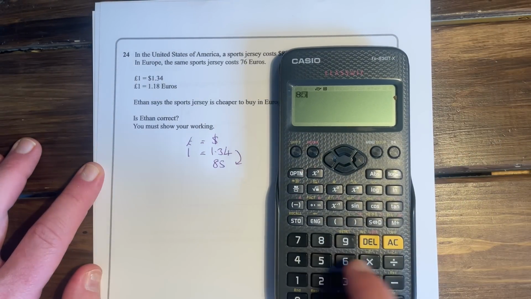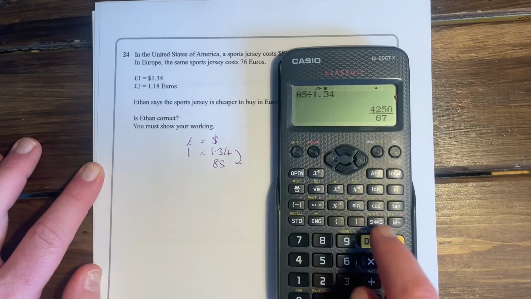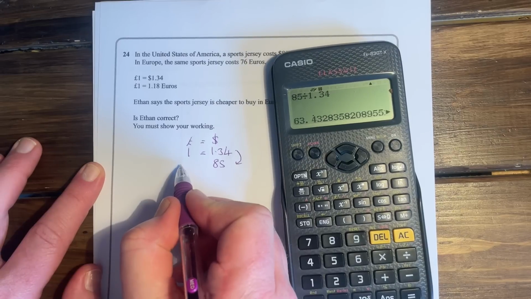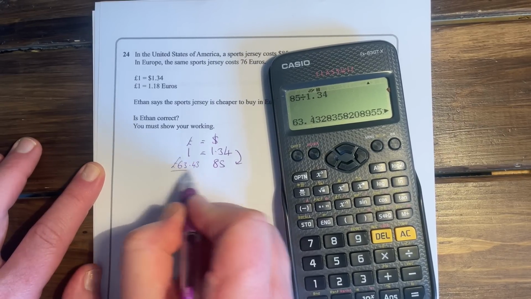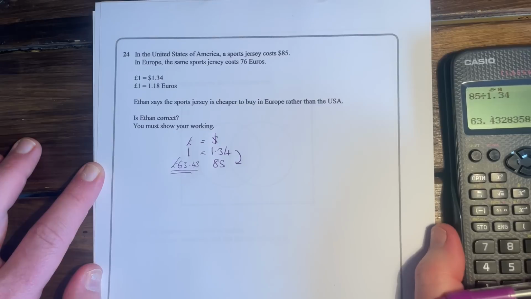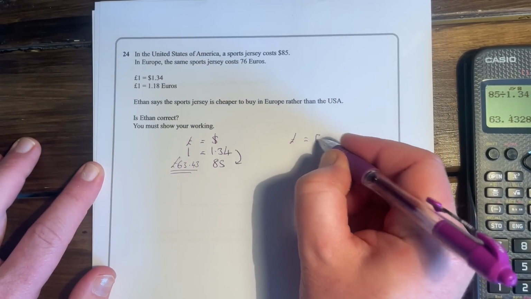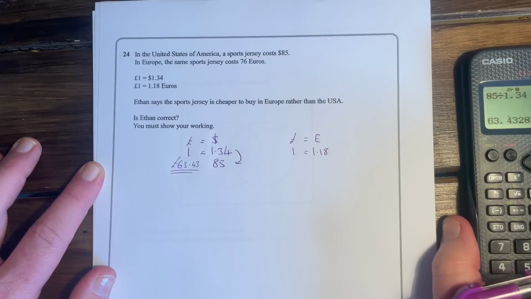So 85 divided by 1.34 is coming in at 63.43. So it means £63.43. So that's how much it would cost if I bought it from the United States. Over here we've got pounds to euros, and £1 is equal to 1.18 euros.